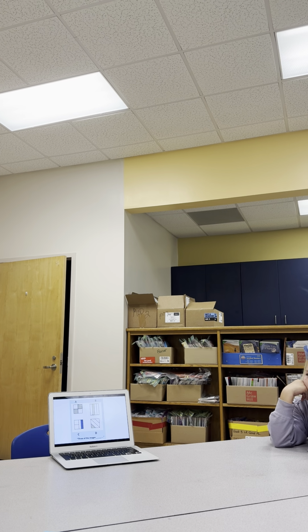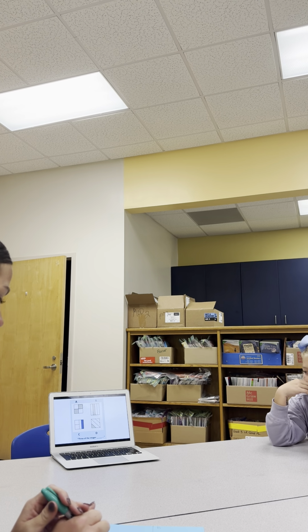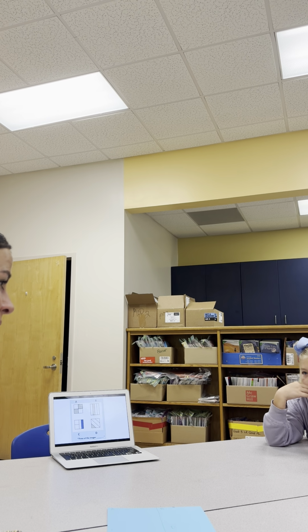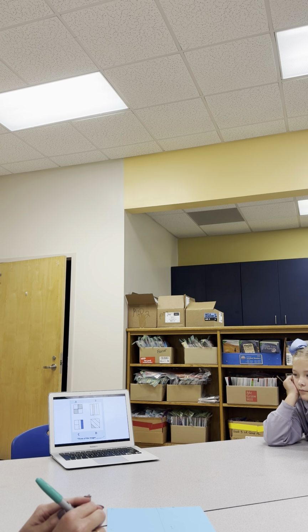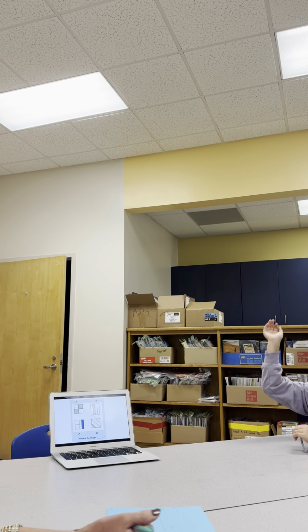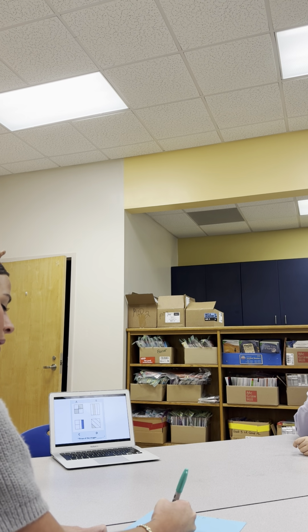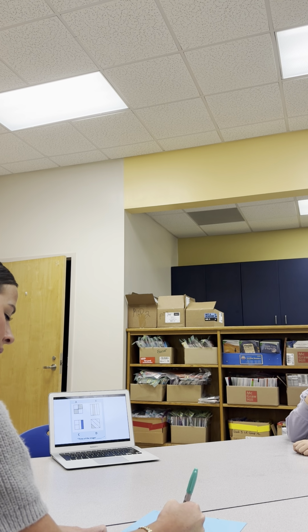Let me make sure it's still recording. Yep. All right, so raise your hand if you want to go first and tell me why one specific image doesn't belong. Layton? I think C doesn't belong because they're not equal and all the other ones are. You think all the other ones are? I'll write that. They're not equal, but look at the other ones, Layton. Hold on one second.